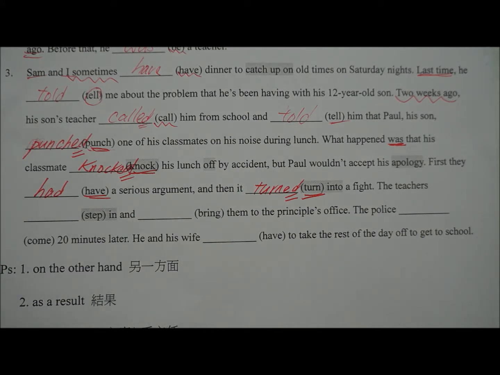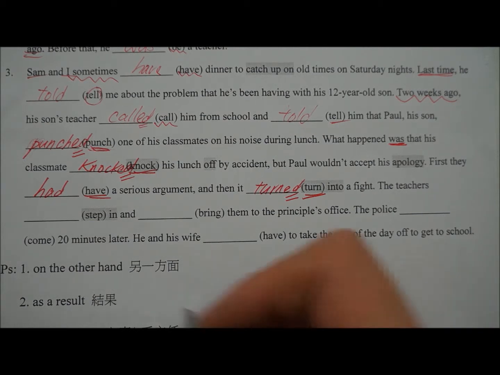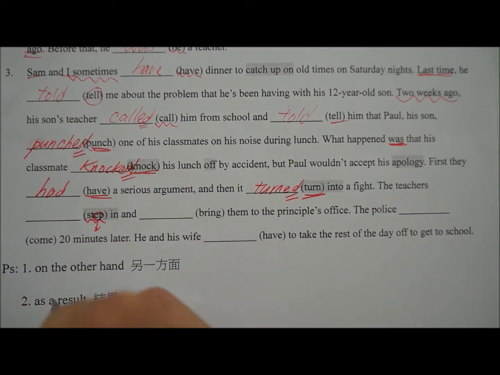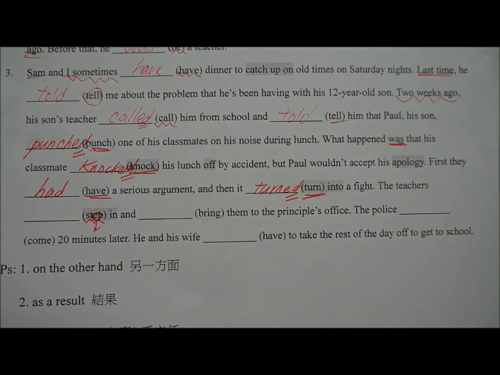The teachers and bring them to the principal's office. Again, it was talking about that day when Paul punched his classmates. What happened after he punched his classmate? So it should be written in the past tense. The teacher, step, is a regular verb, but be careful because step has a short vowel.